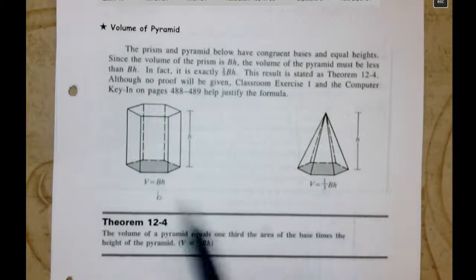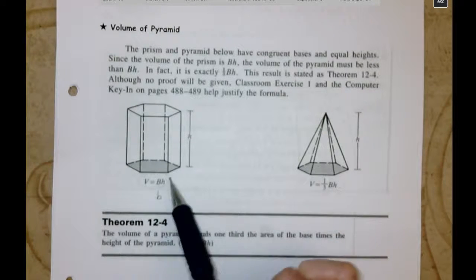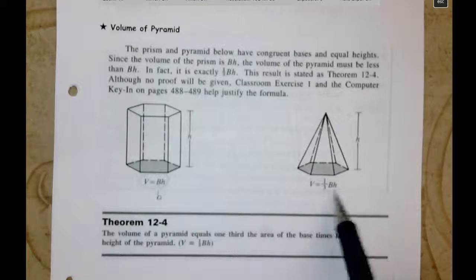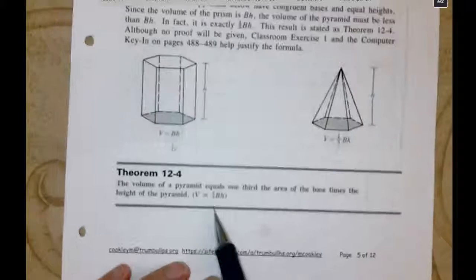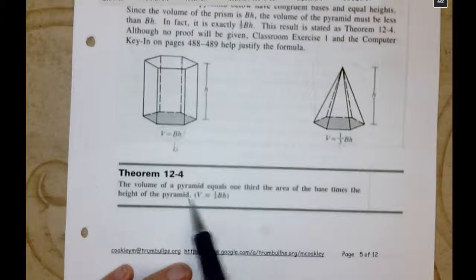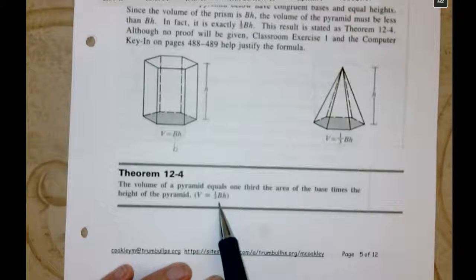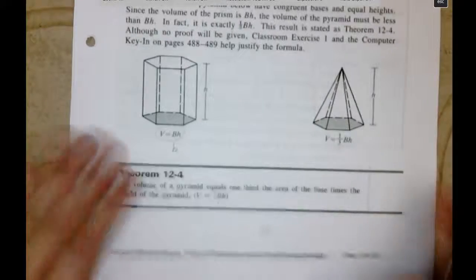Okay, so just to remember, if you know the volume of the prism, you know the volume of the pyramid because you just have to make it 1/3. Okay, and that's this theorem right here. The volume is 1/3 of base area, the capital B, times height.